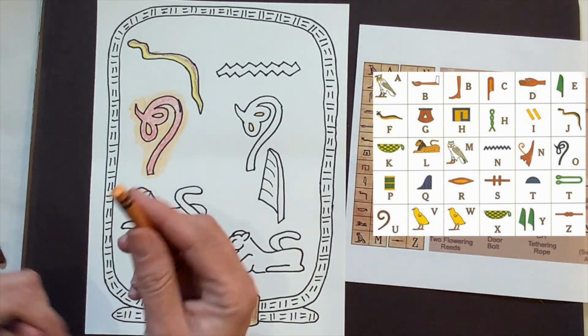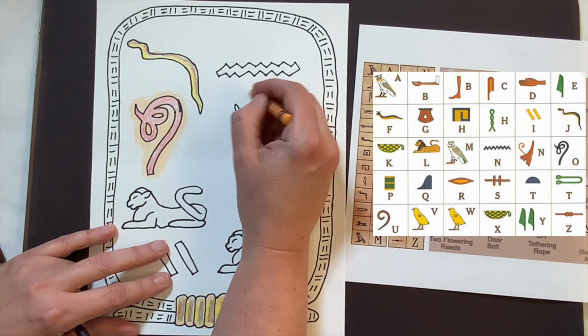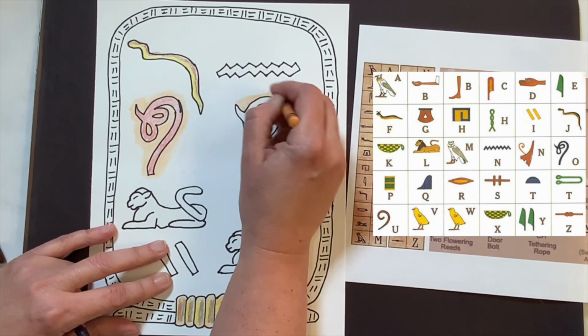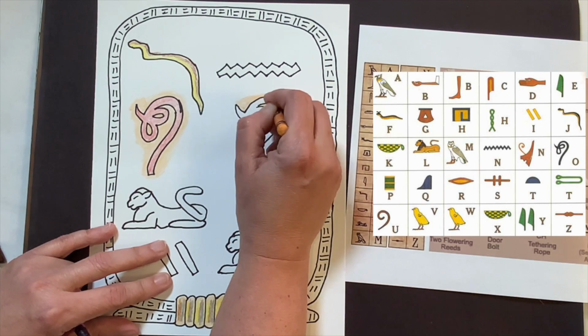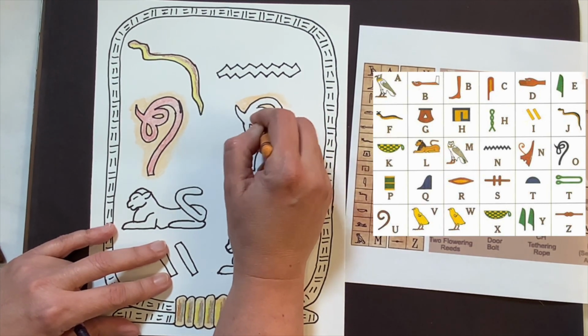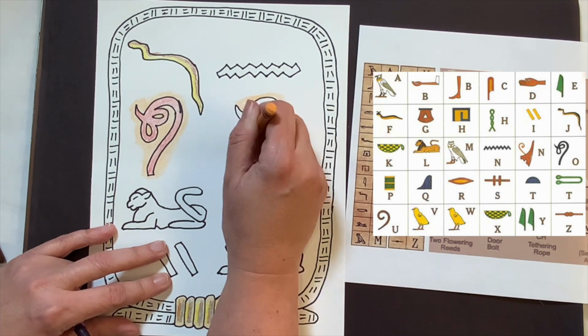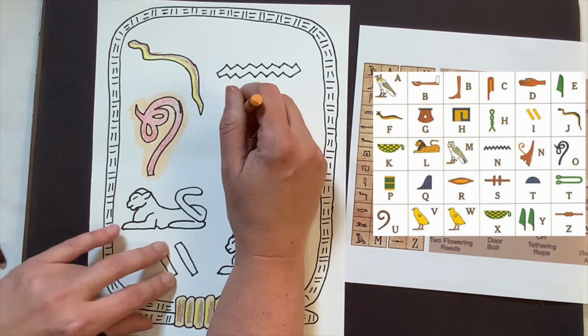Oh, let me color the outside area. Let me color the back. It doesn't matter. I use the whole crayon. This is our cartouche.